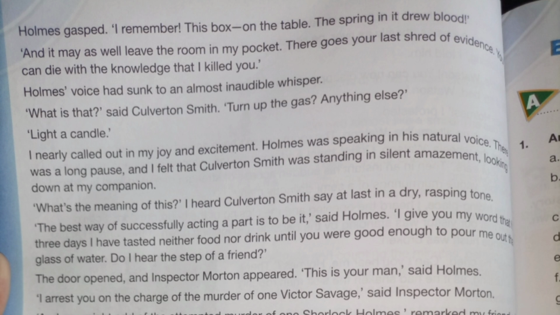The best way of successful acting a part is to be it, said Holmes. I give you my word that for 3 days I have tasted neither food nor drink until you were good enough to pour me out a glass of water. Do I hear the step of a friend? The door opened, and Inspector Martin appeared. This is your man, said Holmes.